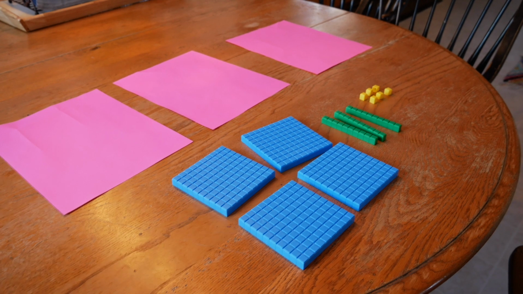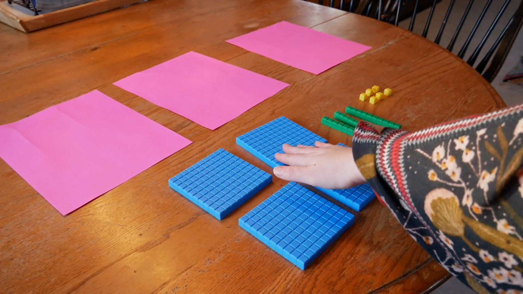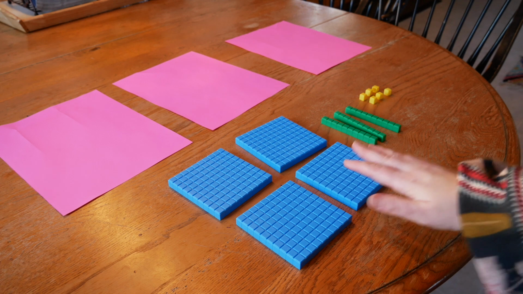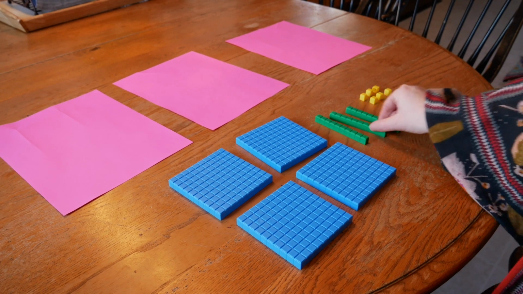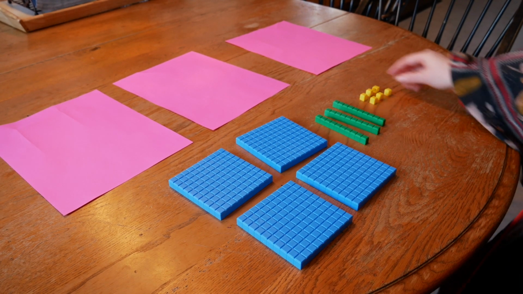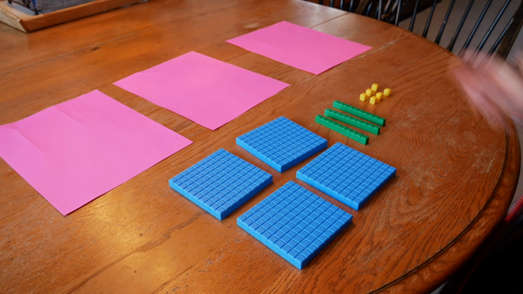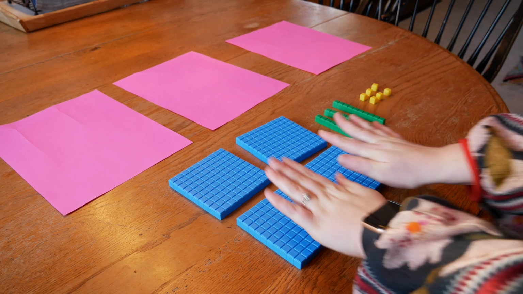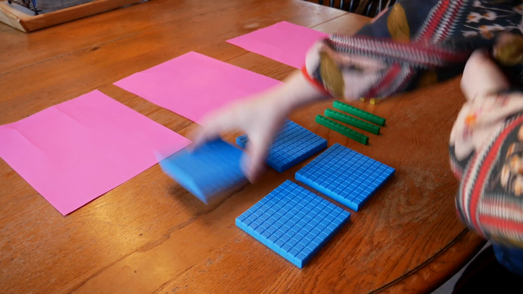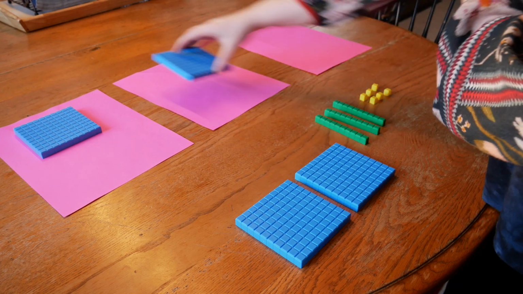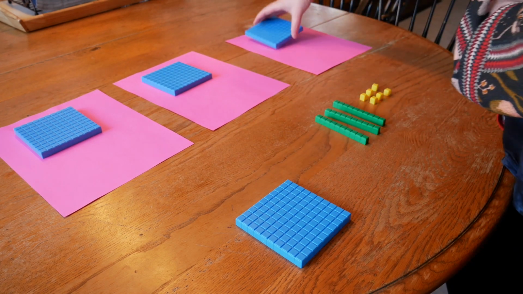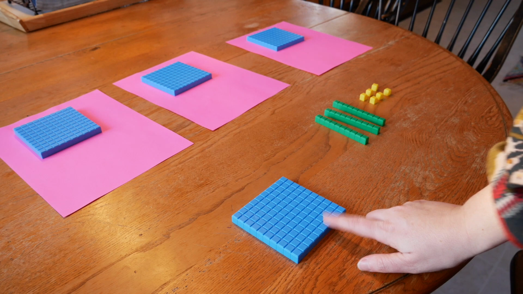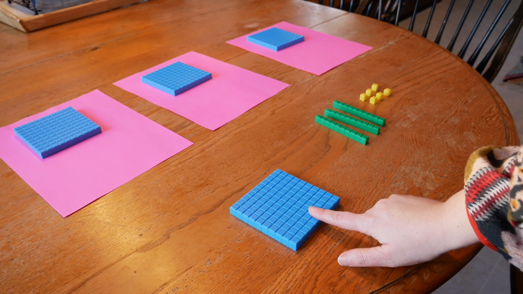As you can see here, we have 100, 200, 300, 400, 10, 20, 30, and 6 ones. Now I have 3 pieces of brightly colored pink paper that's going to represent our groups. So let's look at the 100s. We can easily put 100 in each one of our groups. That leaves us with 100 left over.